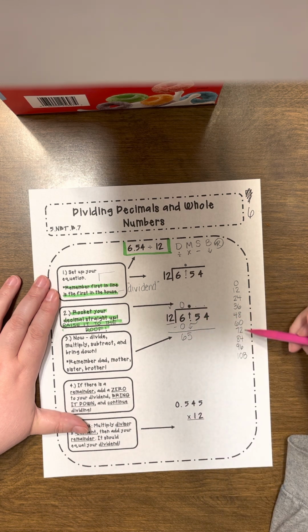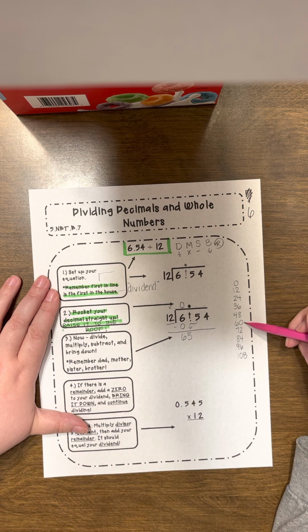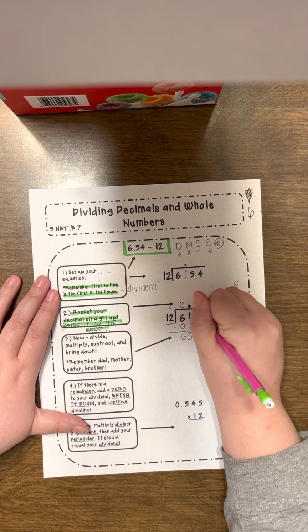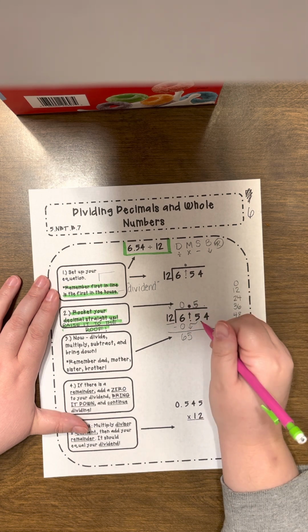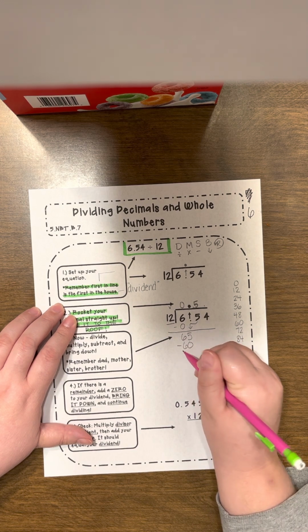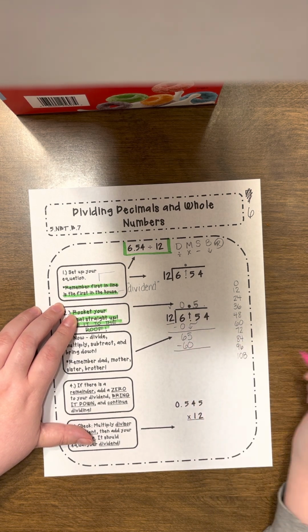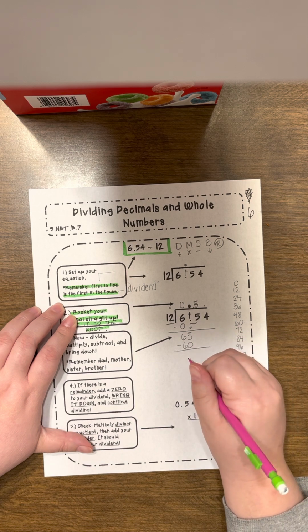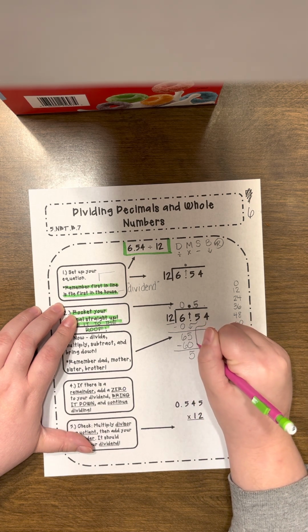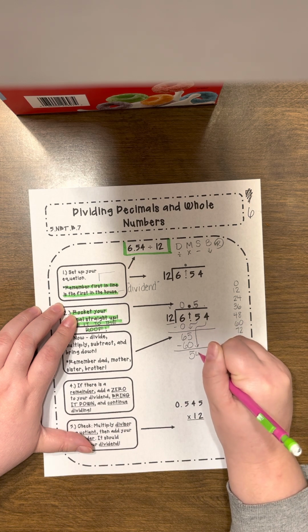Looking at my multiples of 12, I see that 12 times 5 gets me close to 65. So I'm going to put the 5 above the 5 that I dropped down. And 12 times 5 is 60. I've divided, I've multiplied, and now I'm subtracting. 65 minus 60 is 5. And now I'm going to bring down my 4.